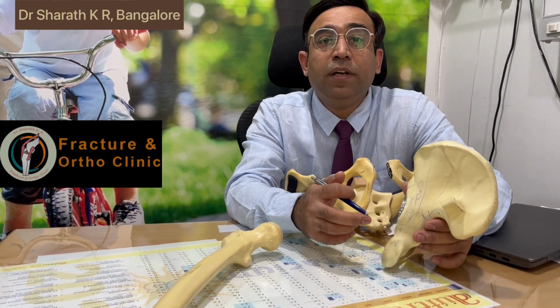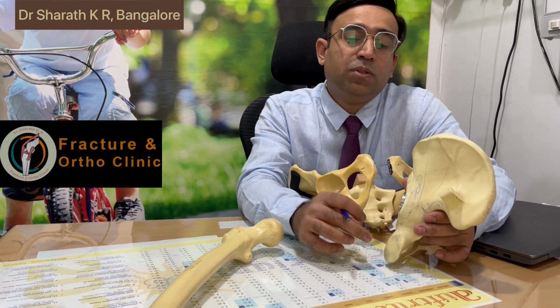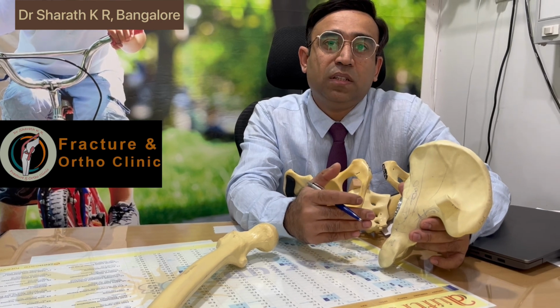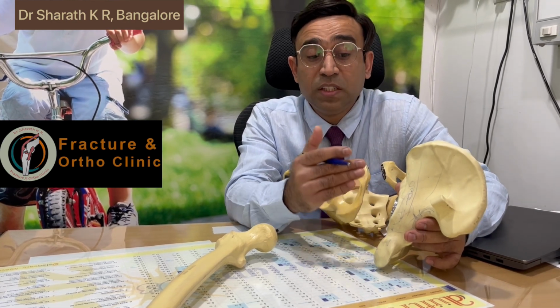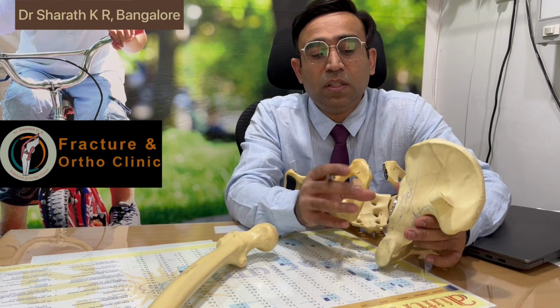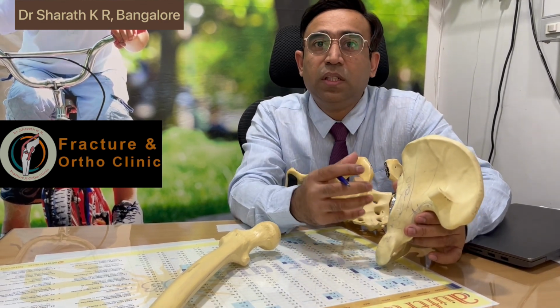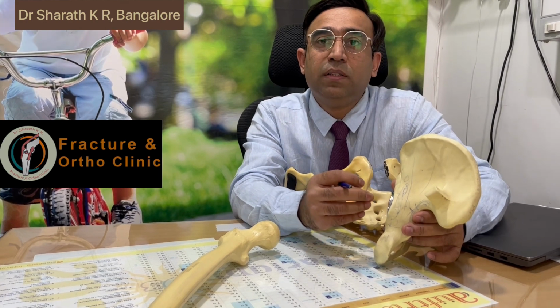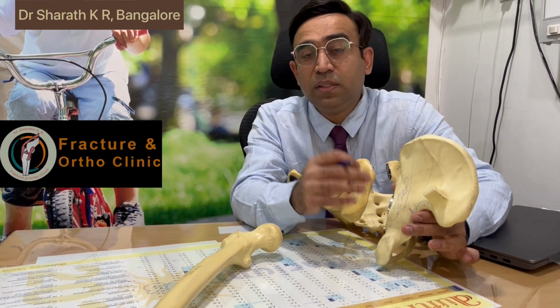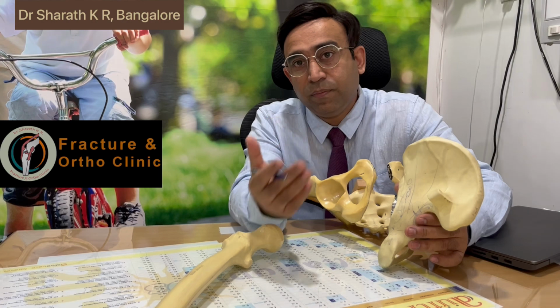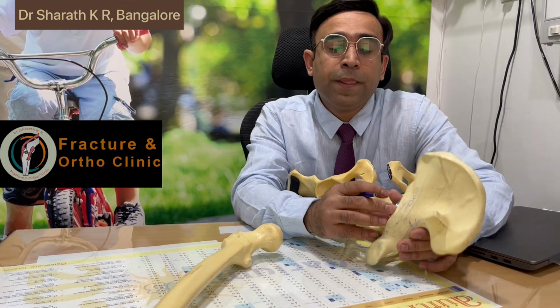Sometimes there will be hidden infection in the plate and screws. We have to rule out the infection, and if there is infection, we will have to stage the procedure. Meaning, we remove the plate and screws, clean all the areas, wash it, and thoroughly clean with antibiotics, and then wait for 2-3 weeks. Then go back and again do the hip replacement.